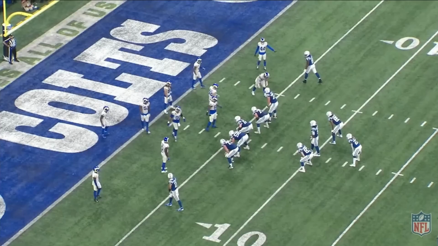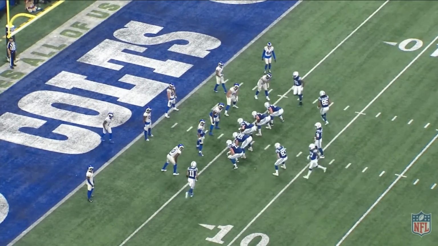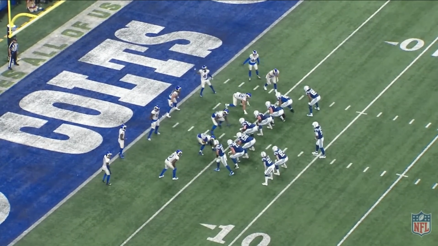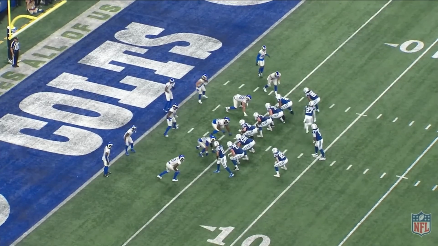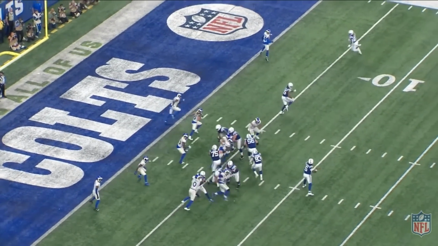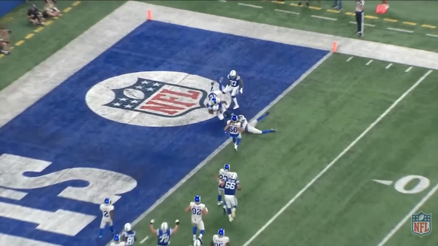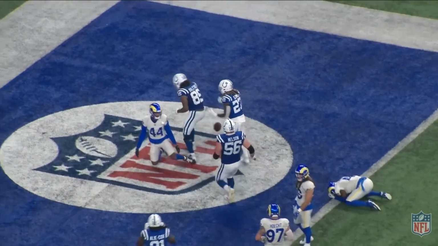Next one here, 3rd and 5. My favorite play in the league right now. You guessed it. Crazy shift, motion, PRO, flat to 85, touchdown. Let's go. If it's not there, the Q counter is going to be the run. Again, just a thing of beauty.